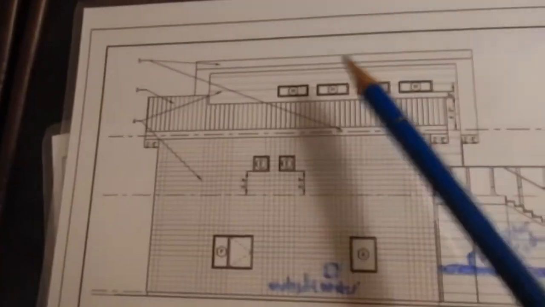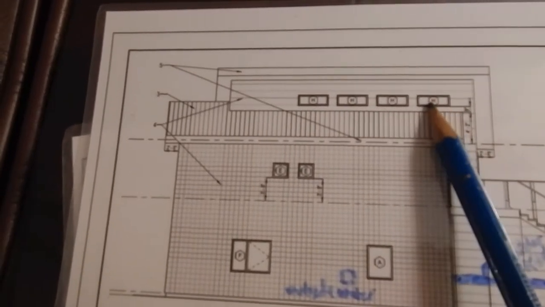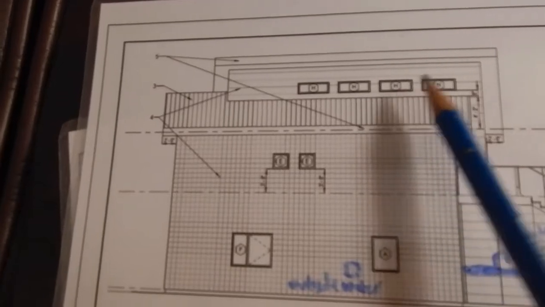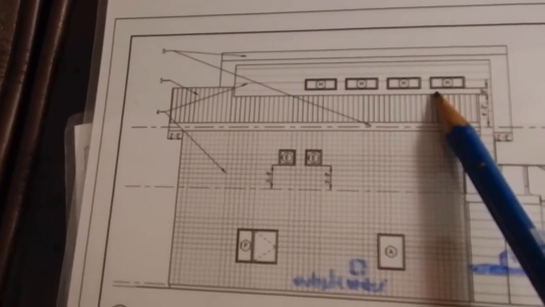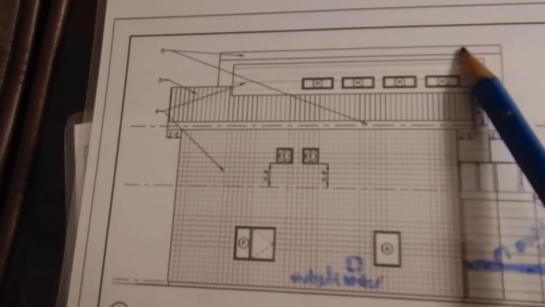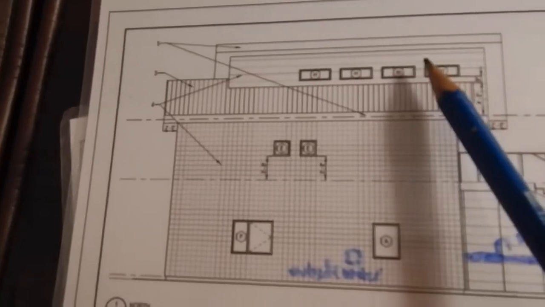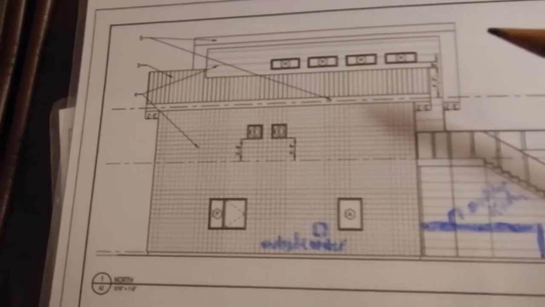You'll actually see that we've got 4 windows. Not sure if we've got 4 windows actually spaced there, but there are a couple of windows that are actually going to be in there, in that space between that lower shed roof area in the back and the higher area so that we end up with some ventilation that's possible up there as well. I think that's all we can see from that particular area.